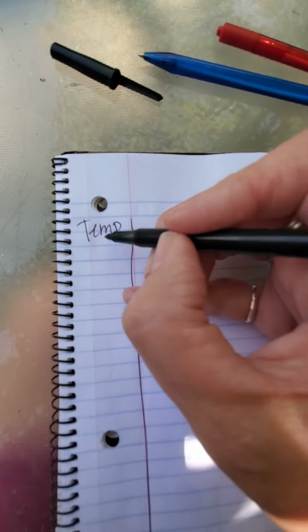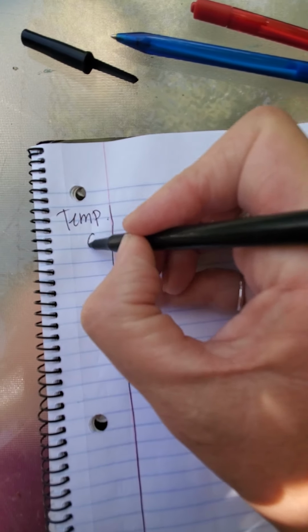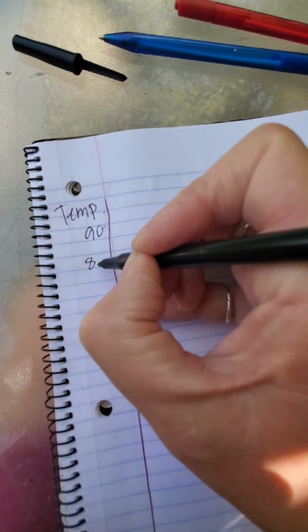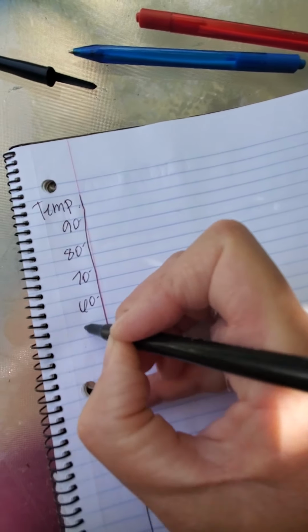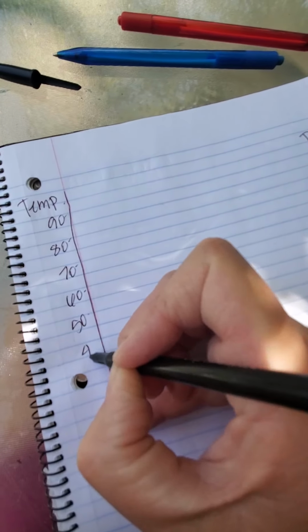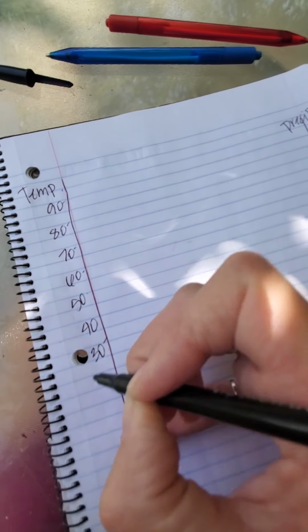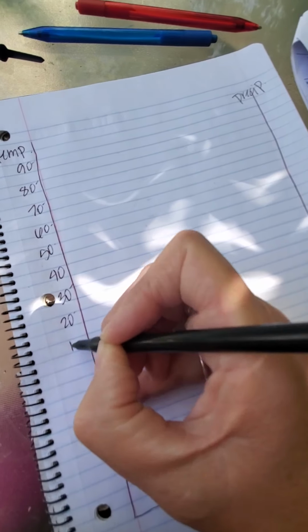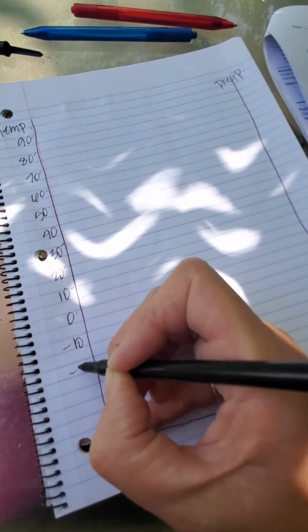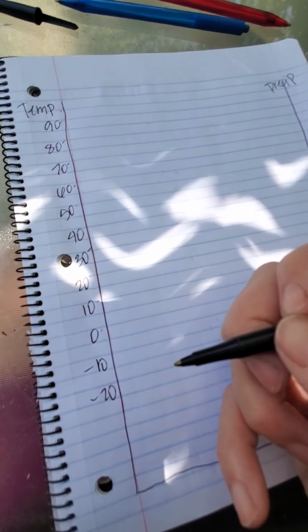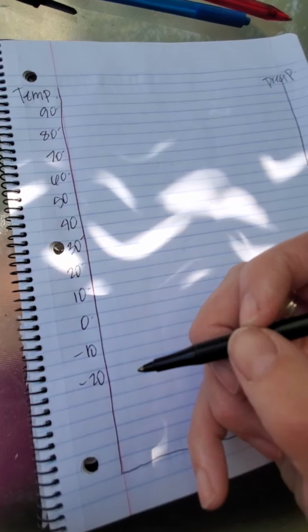I'm going to start my temperature over here at 90. And we're just going to keep going down by tens. Probably negative 20 is the coldest you want to go.